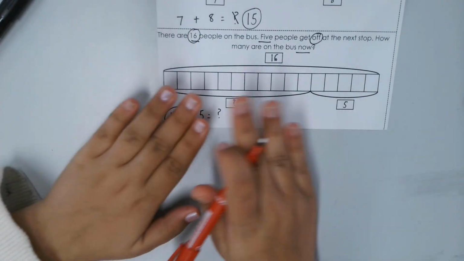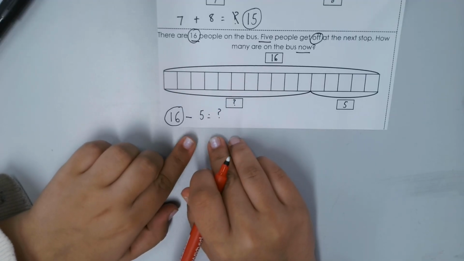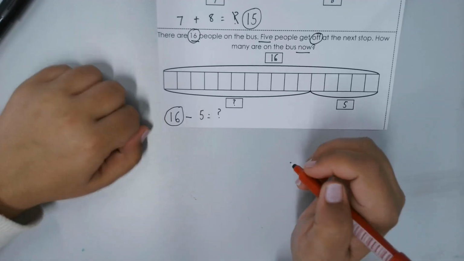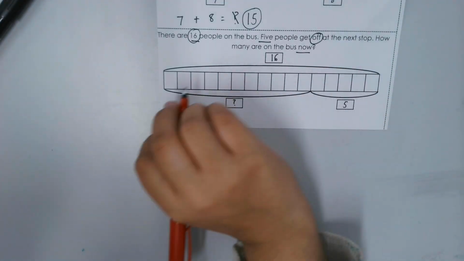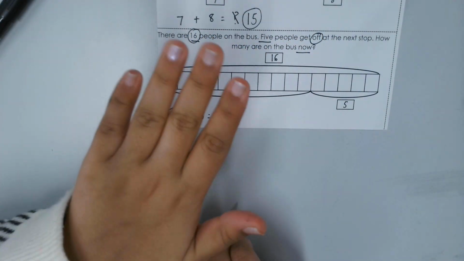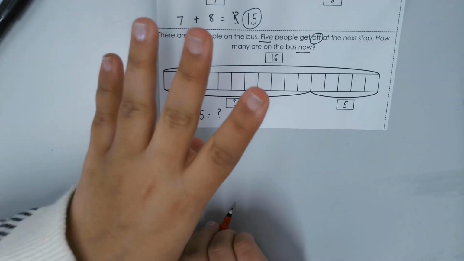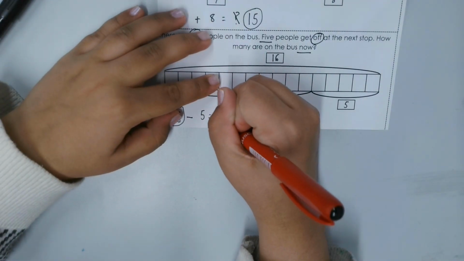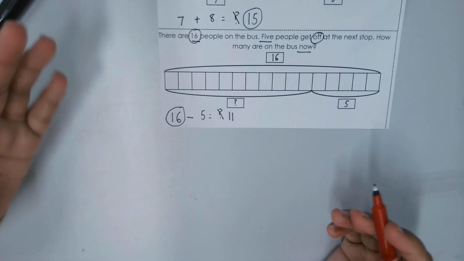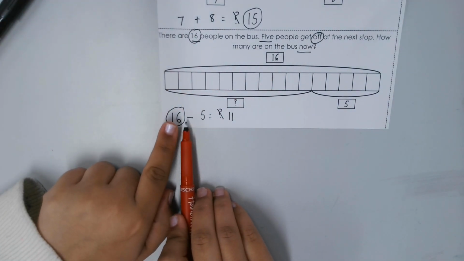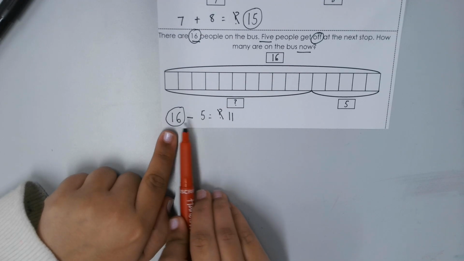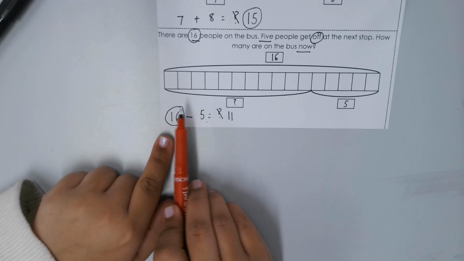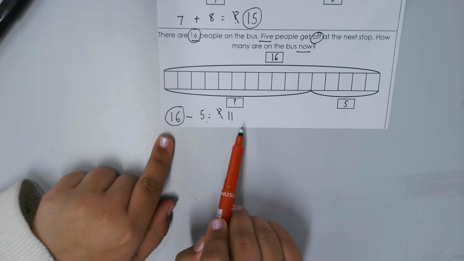Now that I've labeled my bar model, I can work out the answer. There's a few ways I can do this. I can get 16 in my head, 5 fingers up. Counting backwards, off we go. 16, 15, 14, 13, 12, 11. 16 take away 5 is 11. Or you might just focus on your ones. If I know that 6 take away 5 is 1, then I know that 16 take away 5 is 11.